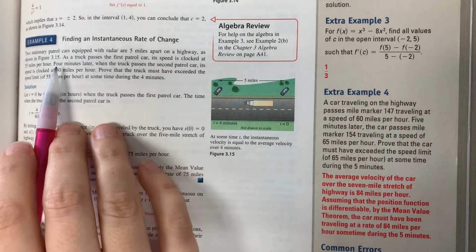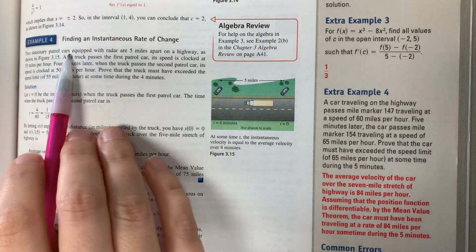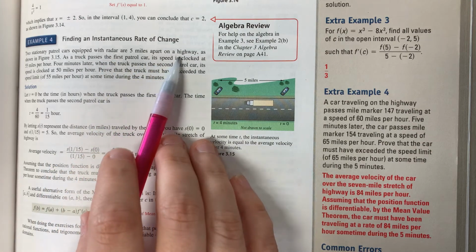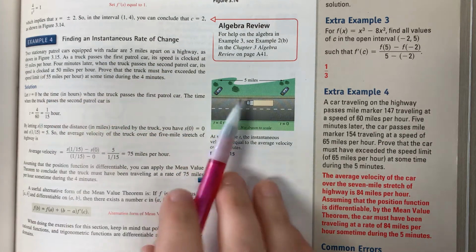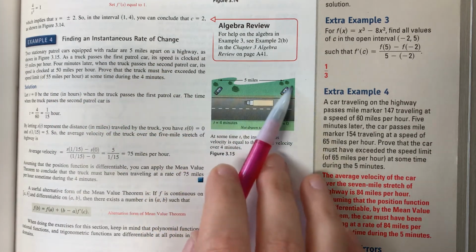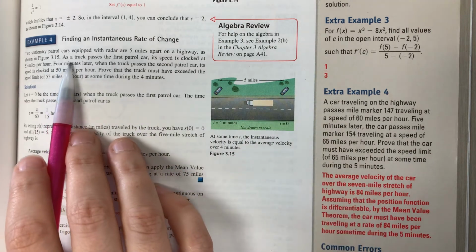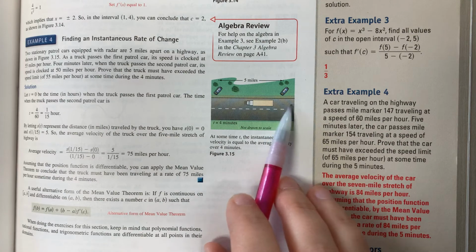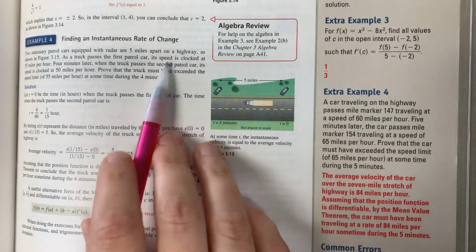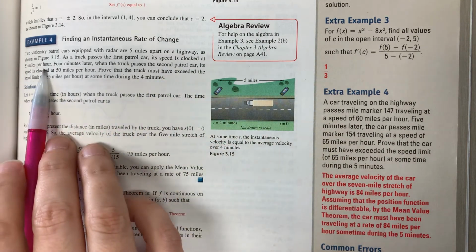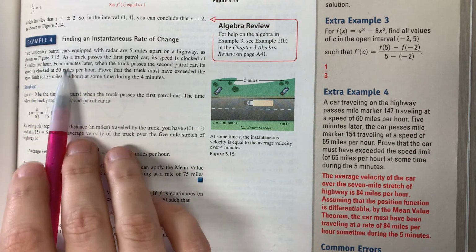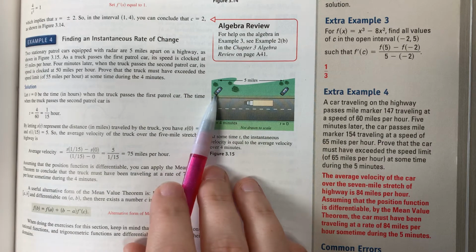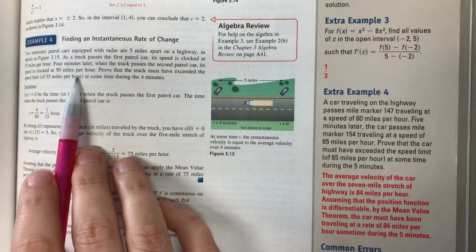So this particular problem says 2 stationary patrol cars equipped with radar are 5 miles apart on the highway, as shown in this figure. So here's a patrol car, here's a patrol car. As a truck passes the first patrol car, as he goes past right here, that patrol car clocks him at a speed of 55 miles per hour. 4 minutes later, when the truck passes the second patrol car, he's clocked at 50 miles per hour.